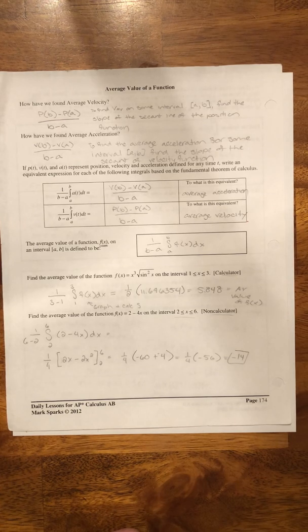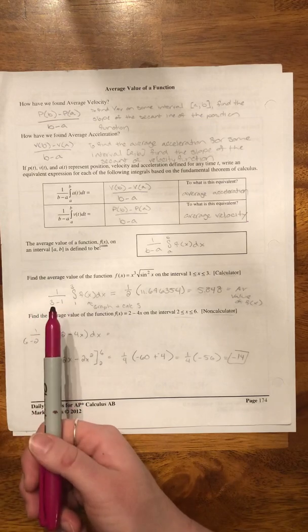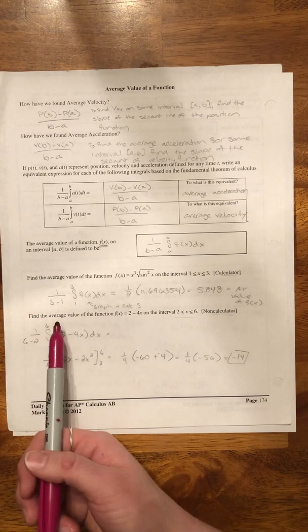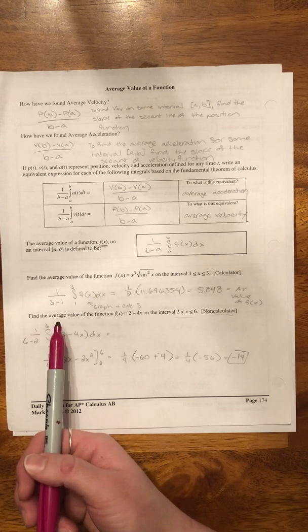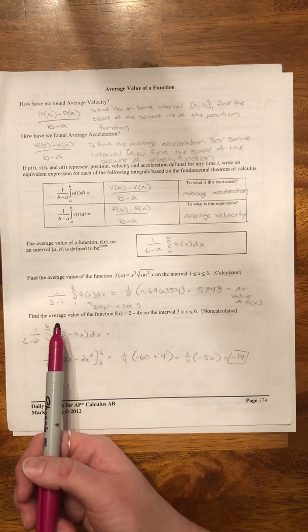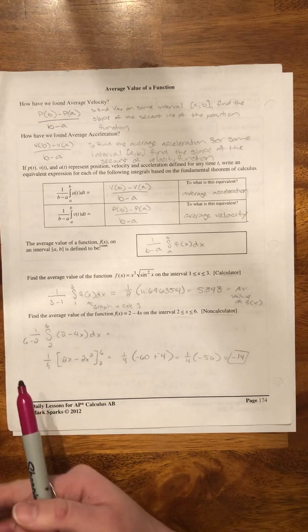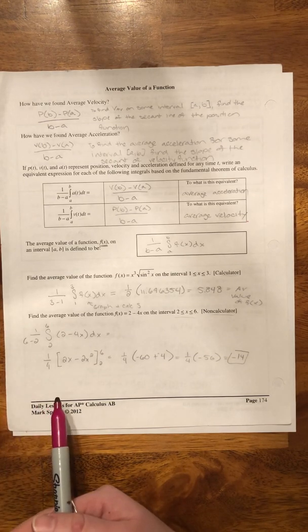If you want the average value of the function, you need to make sure you do 1 over b minus a, which in this case would be 1 over 3 minus 1. And you should get 5.848. But pause at any time. I know I gave that one away a little bit. Pause the video now so you can try the average value of the function on the next one.